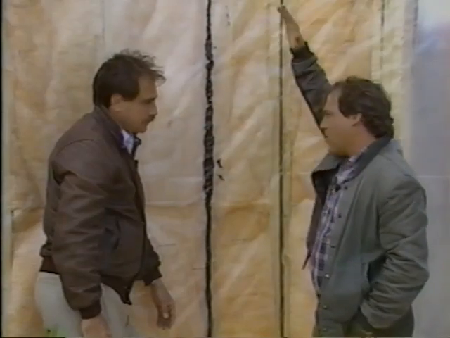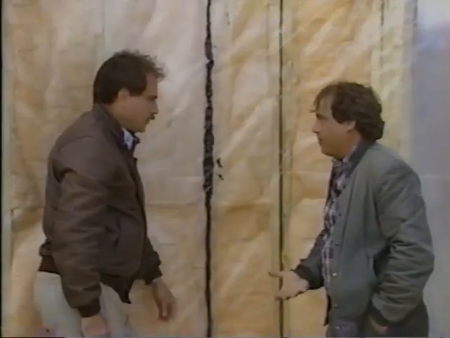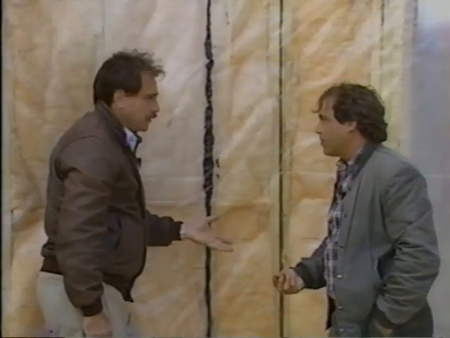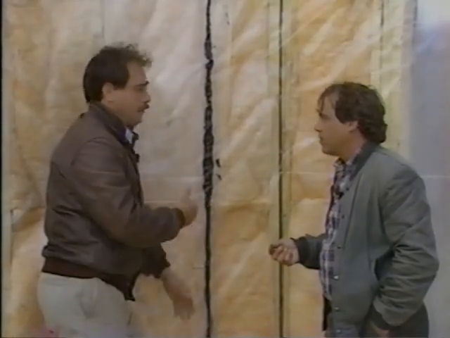How do you get this to go all the way around the house? What's the system? The first issue is pre-planning, and I think that's what we ought to go look at now. You really want to sit down with the blueprints and figure out how you're going to get it in.